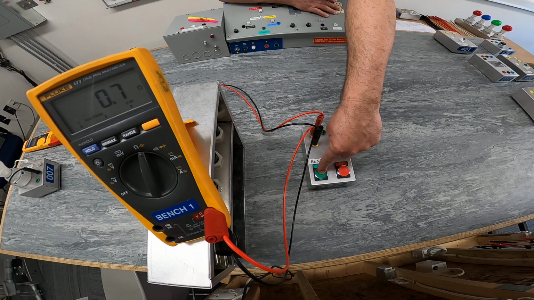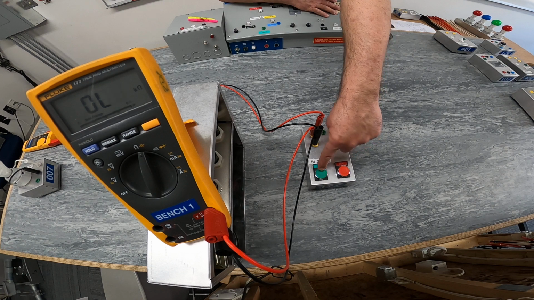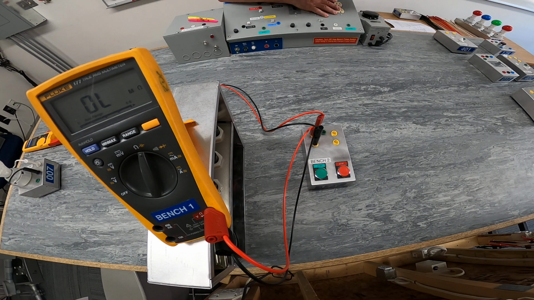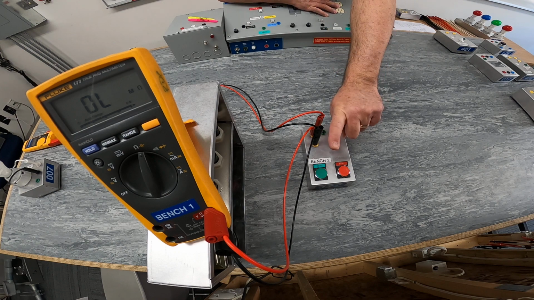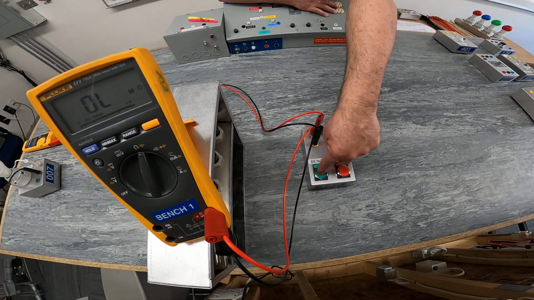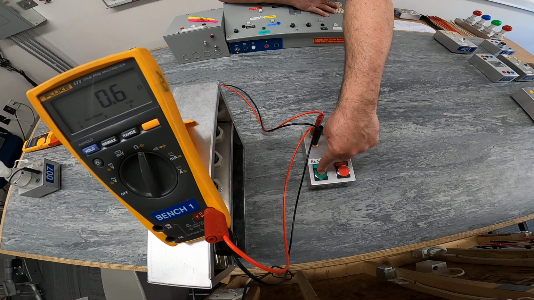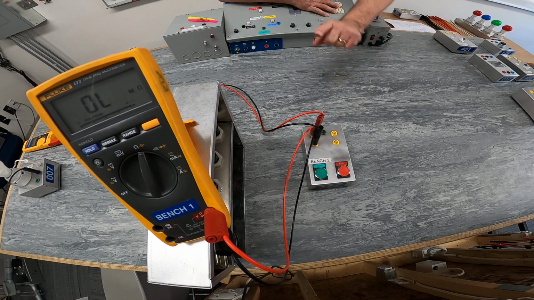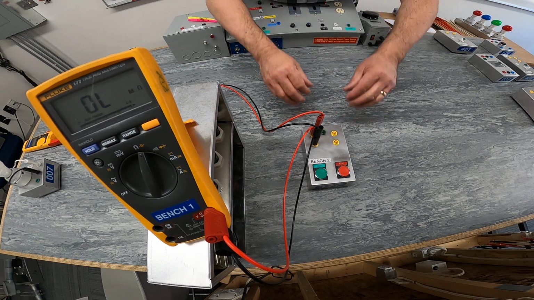So our normally open just became closed, a closed switch, and when we release, the spring pushes the push button back to its original position, being normally open. Our normally open push button becomes closed when there is a force on it. Okay, that's that start button there.